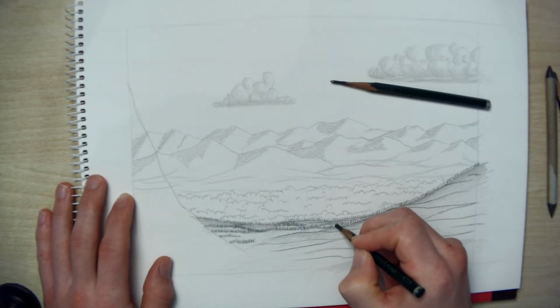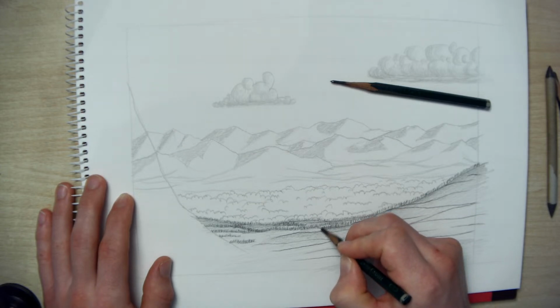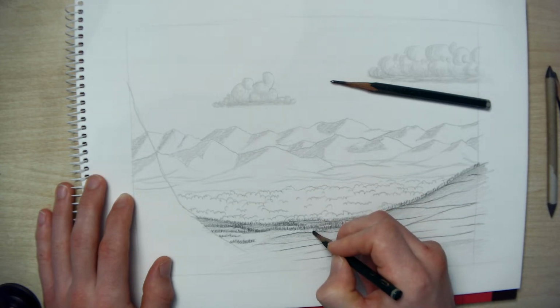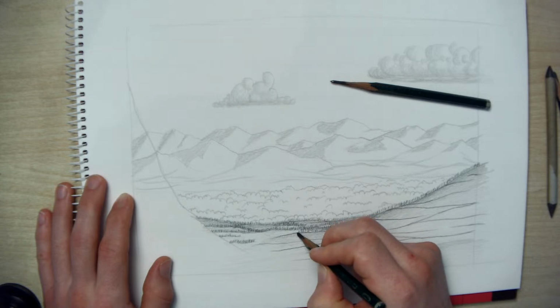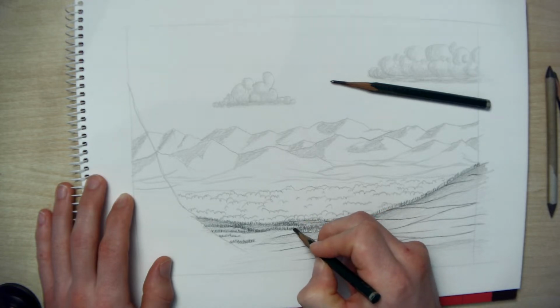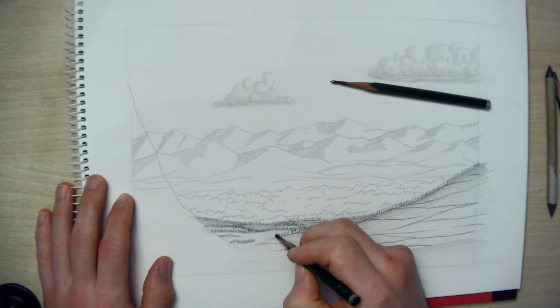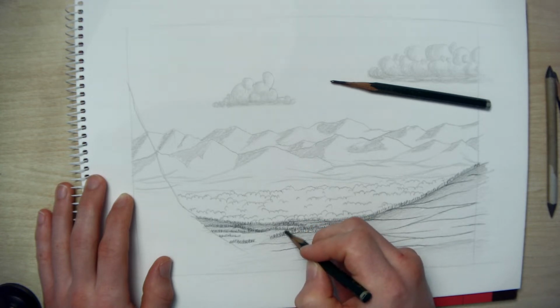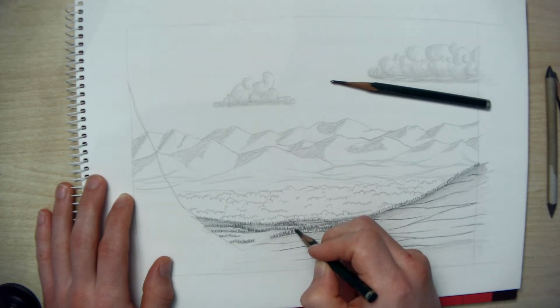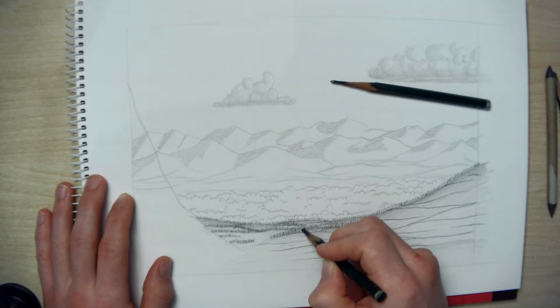Now this is one layer right here. You can still see a lot of gaps between the blades of grass, but I'll go along this line again, and by doing so, fill those gaps up so this line looks fuller.